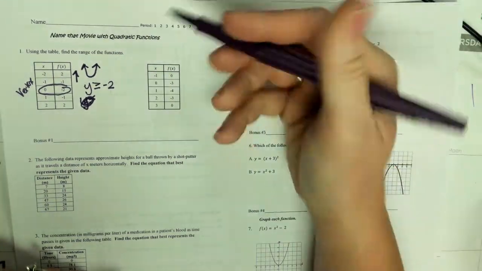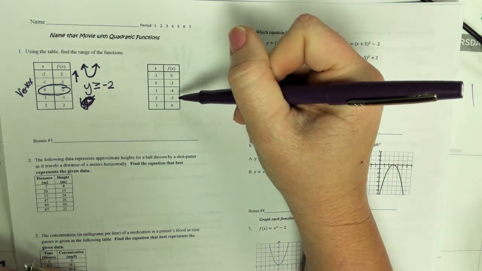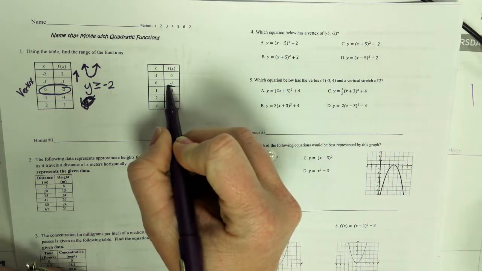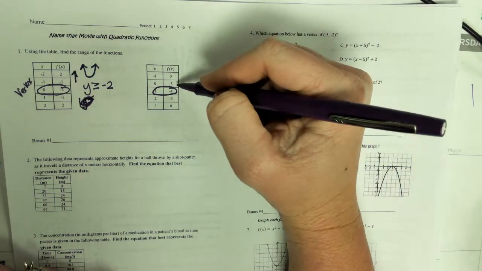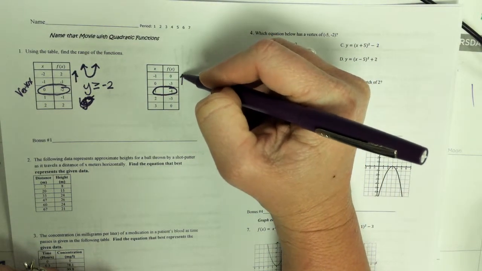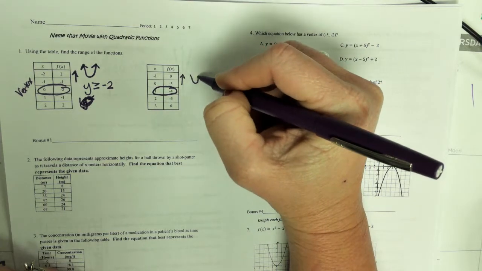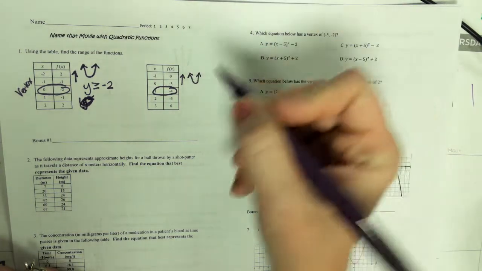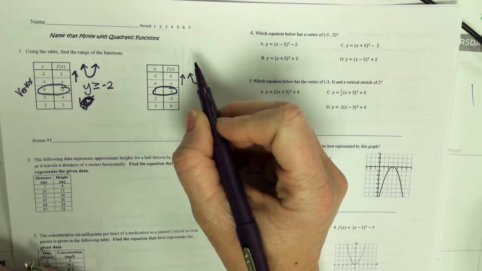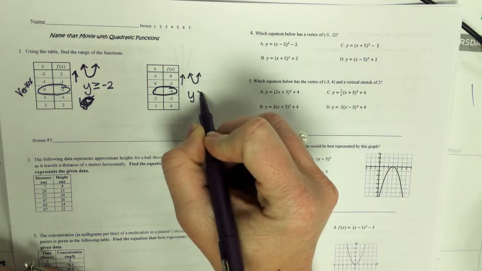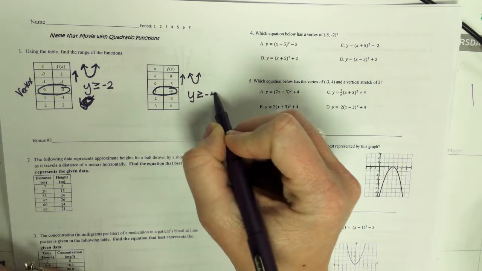Okay, so let's take a look at our other table that we have over here. So this time our vertex is going to be 1, -4. And when I look at the table here, I can see that the numbers are increasing. So again, the parabola is going to be facing up. So that means y can be equal to -4 or anything greater than -4. So it would be y is greater than or equal to -4.